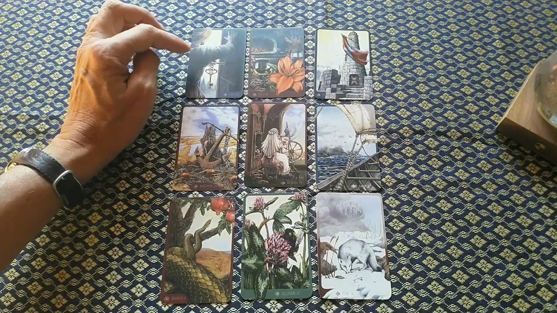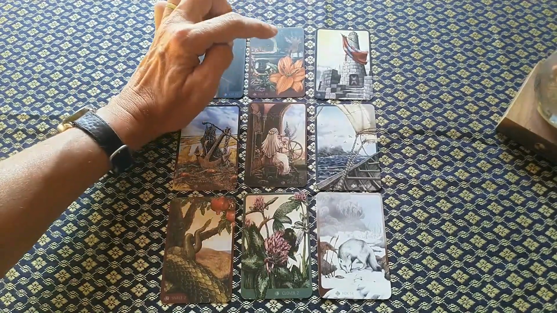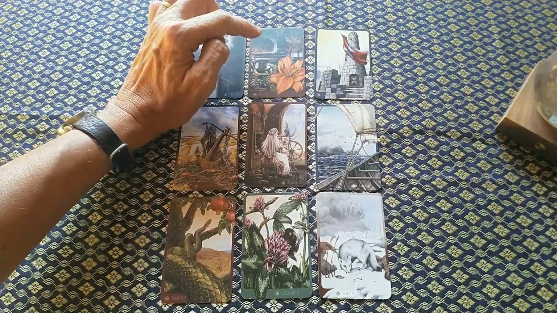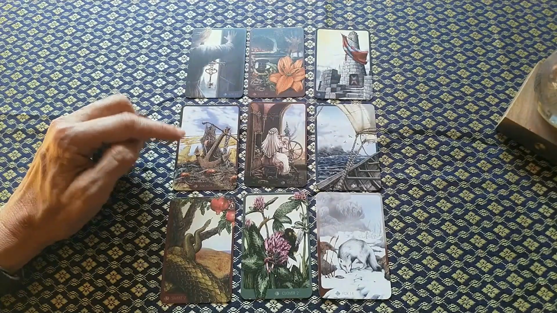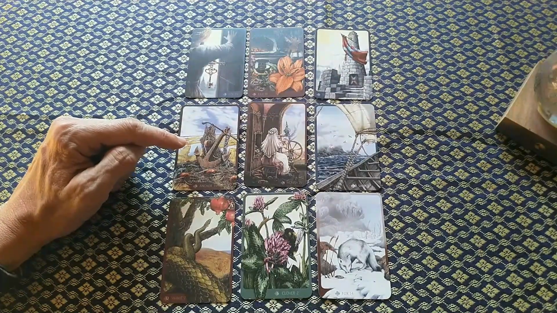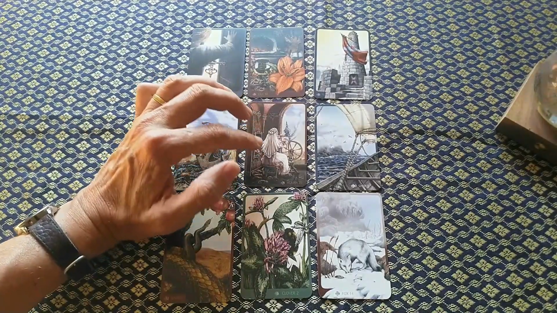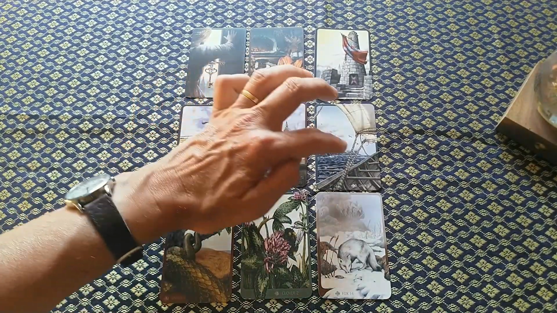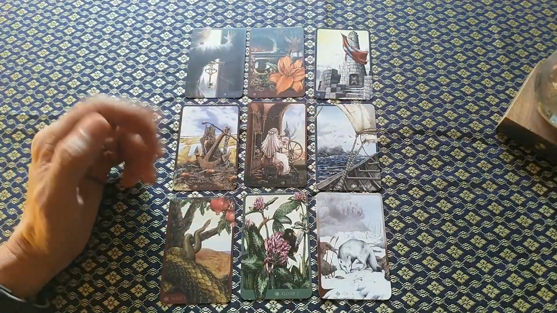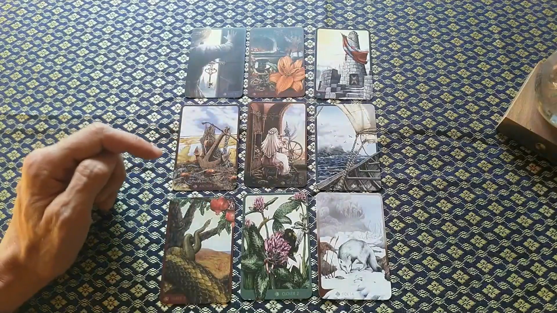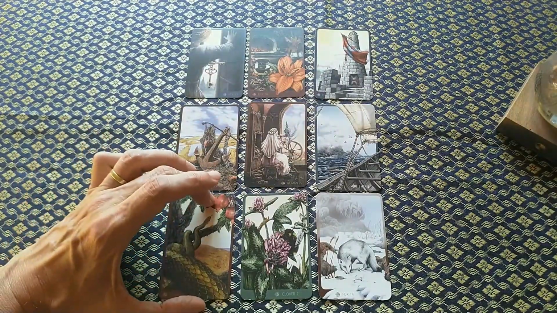So key, I interpreted here as a meeting or a solution. Lily as a healthy relationship. Tower, about isolation. An anchor, about a love bond or a solid relationship. The woman, a refined and receptive woman. A ship is about new encounters or continuing perhaps a long distance relationship. Snake, about vigilance and domination.